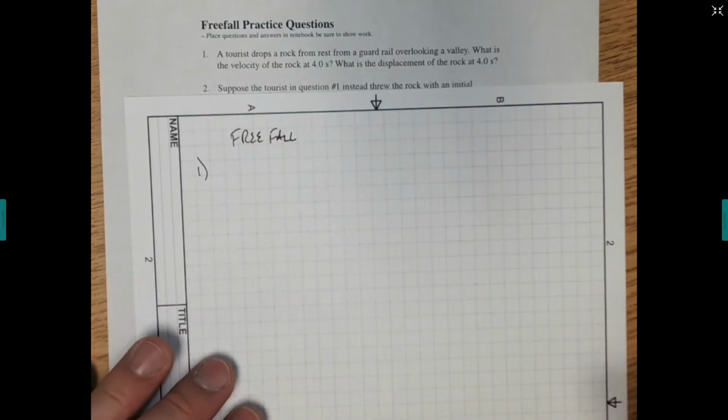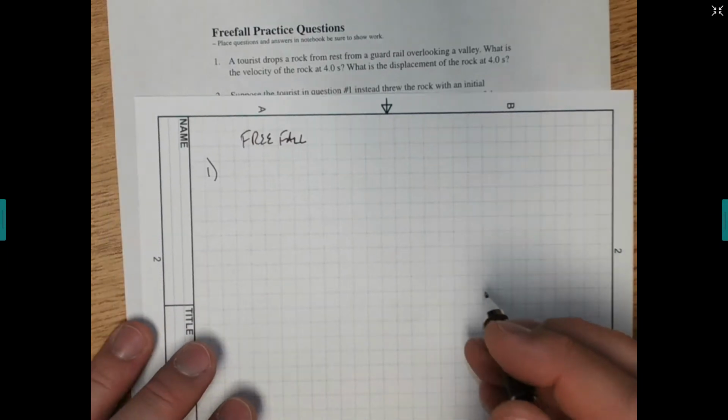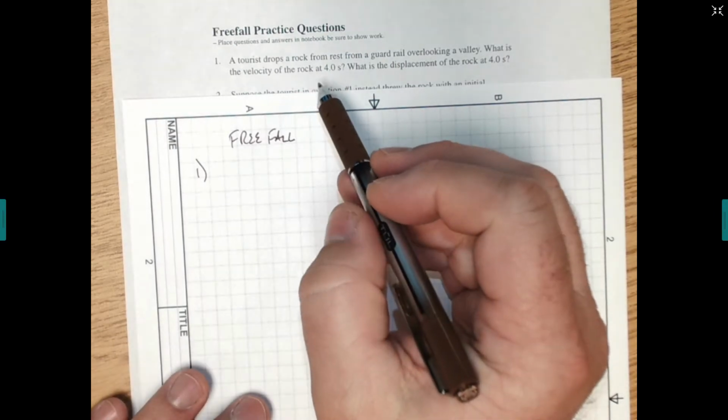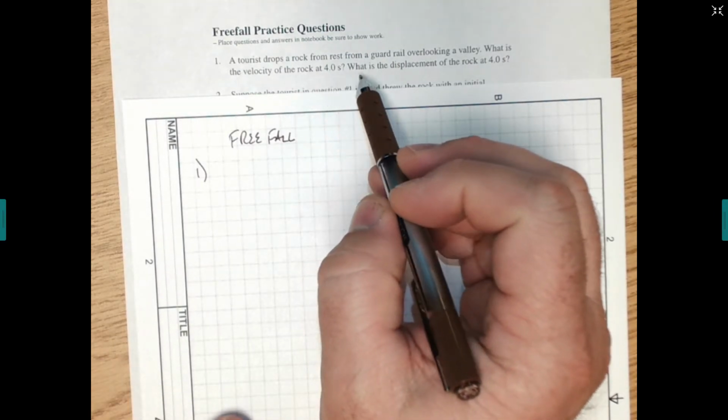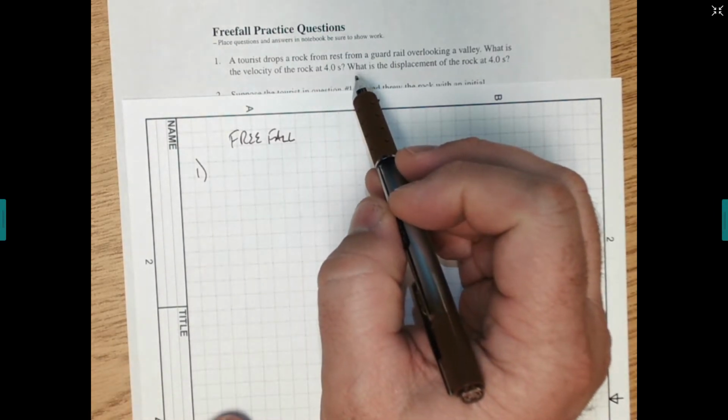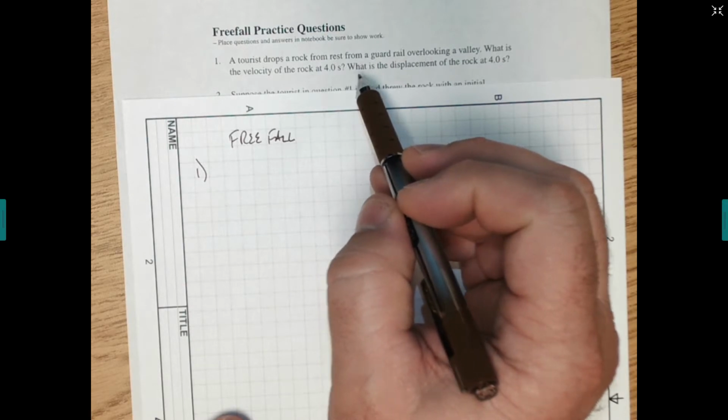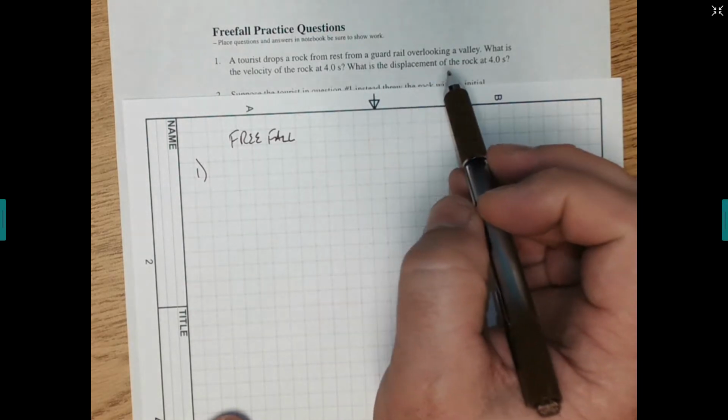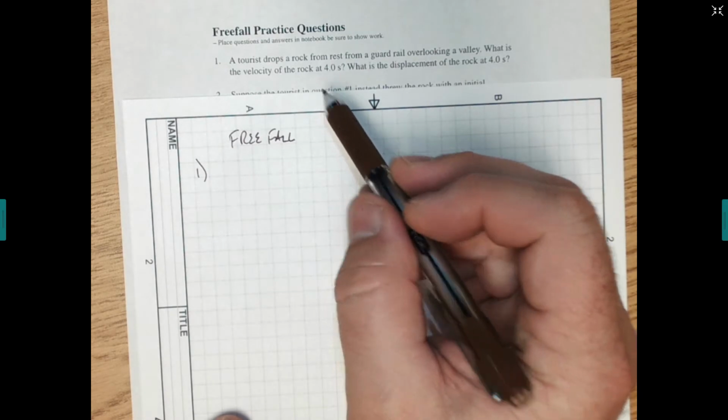All right, today we're going to go over some of our free fall problems. First one, we have a tourist drops a rock from rest from a guardrail overlooking a valley. What is the velocity of the rock at 4 seconds? And then there's a second part. What is the displacement of the rock at 4 seconds? Let's focus on the first part.